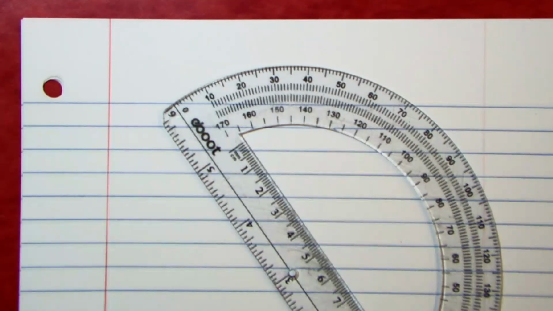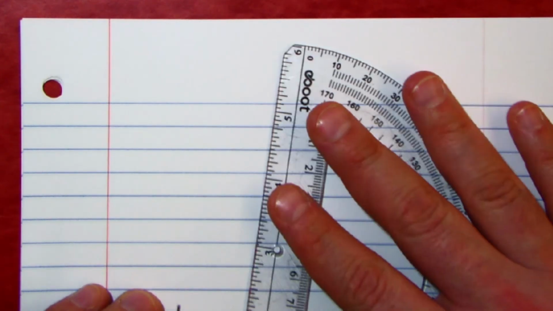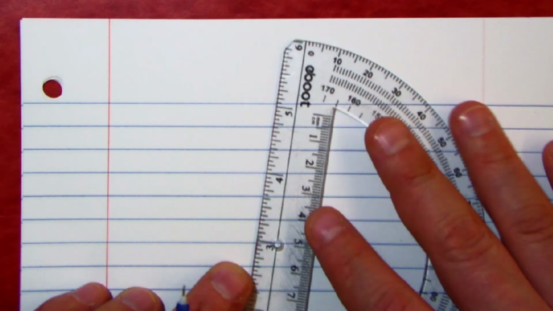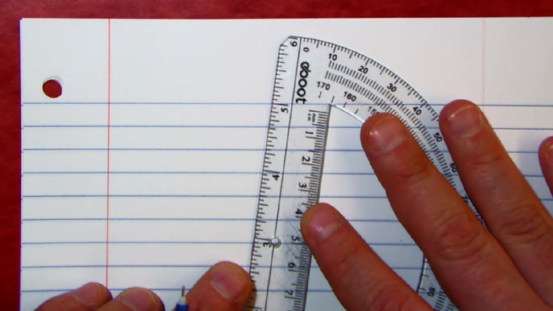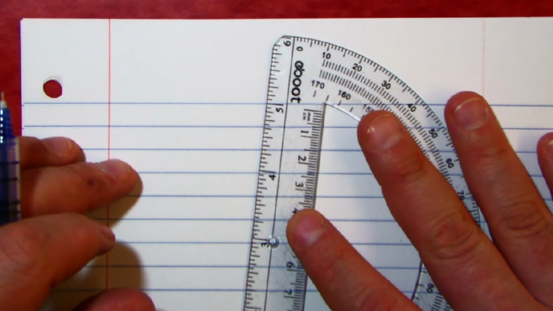Everybody needs to take their protractor. Okay? Everybody take your protractors. Just use whatever side of the page you can.